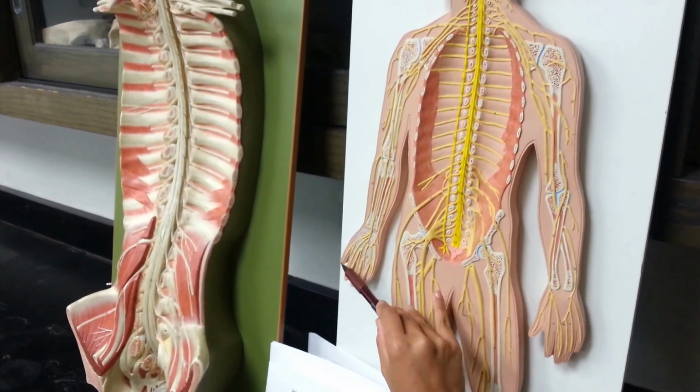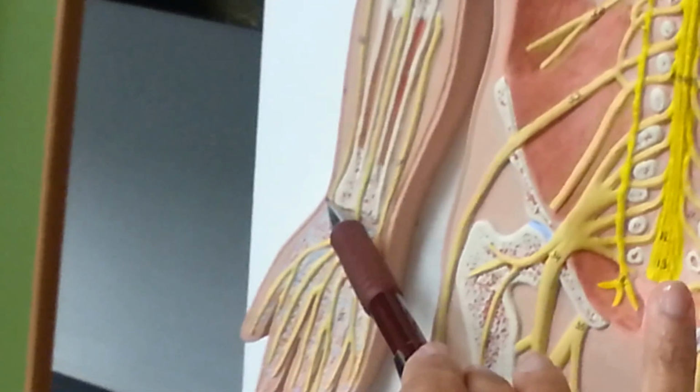So this one here, what is this nerve which runs on the lateral side, the side of the thumb?